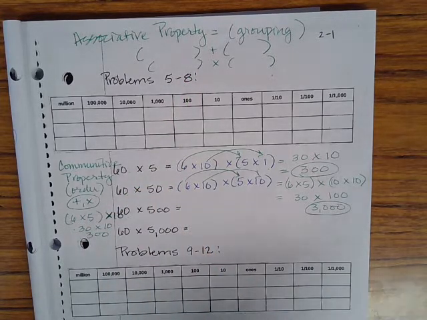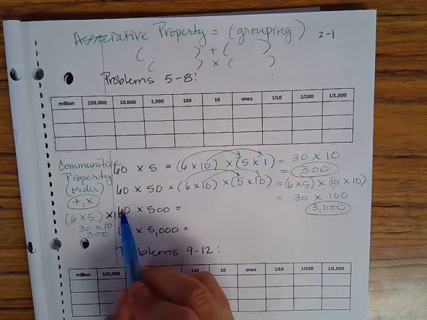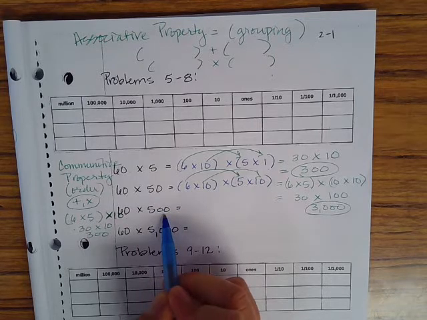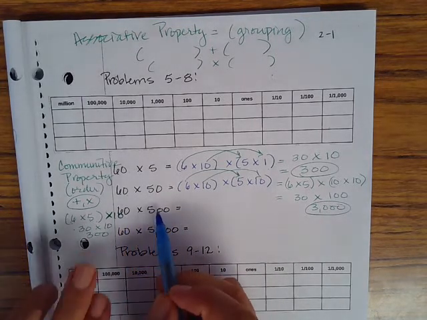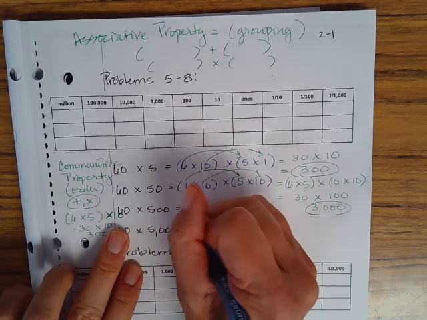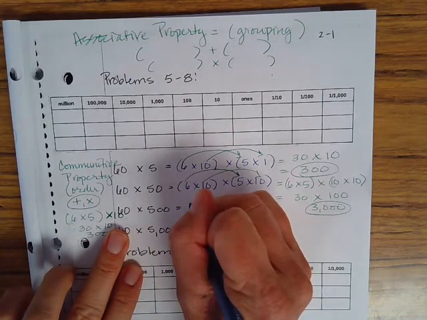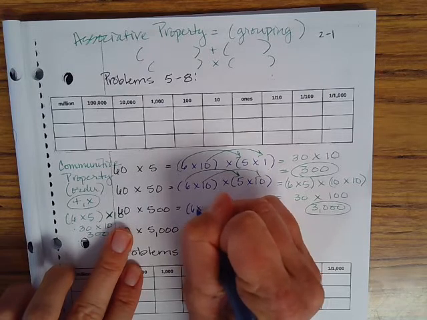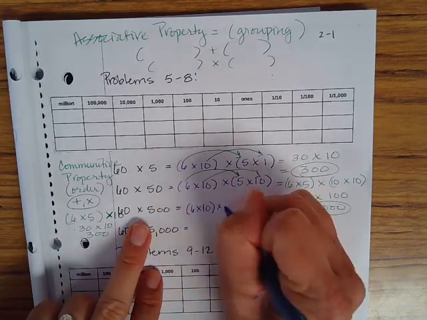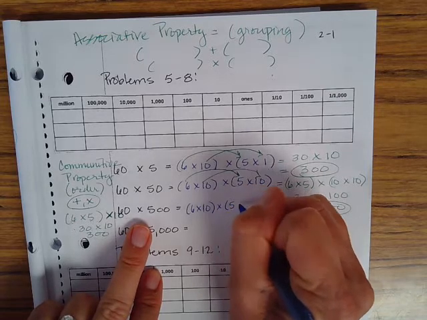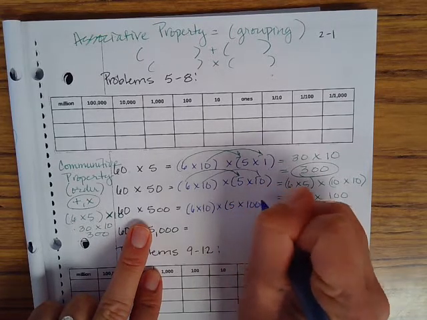All right. Now, let's go on to problem 7, 60 times 500. So let's pull this number apart. So 6 times 10 times 5 times 100.